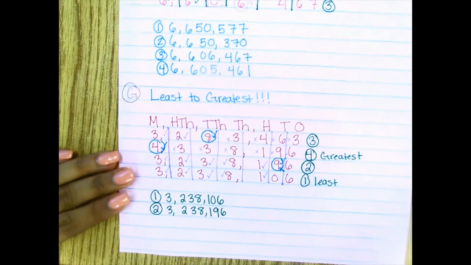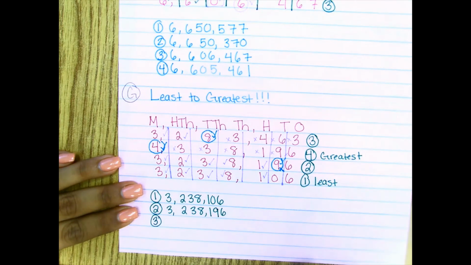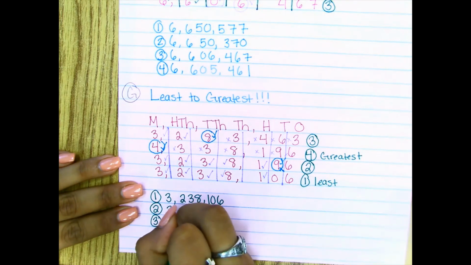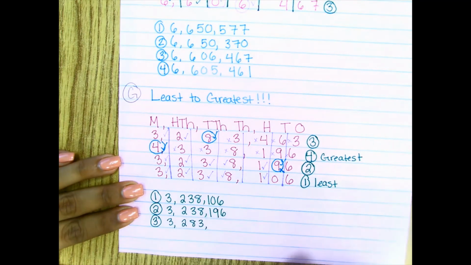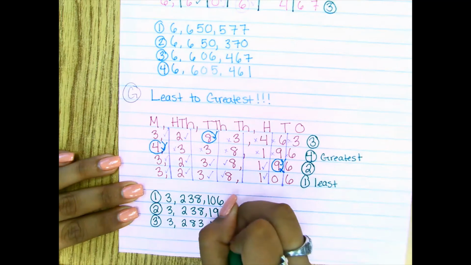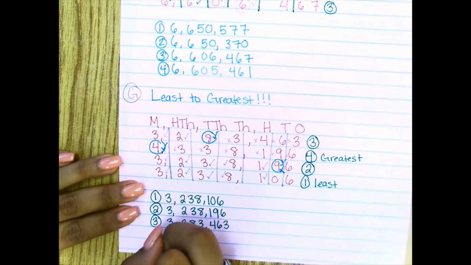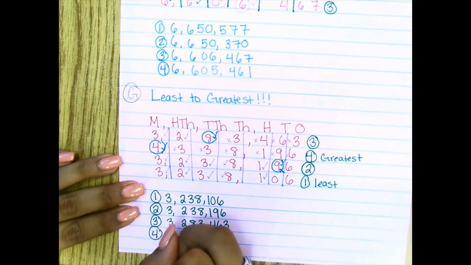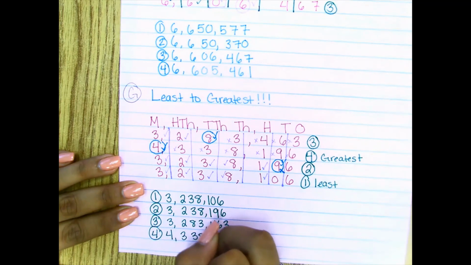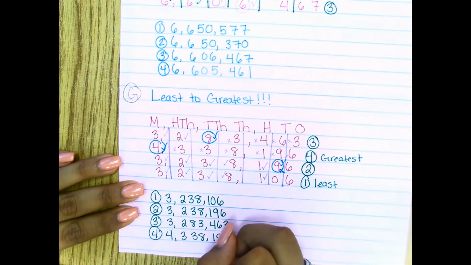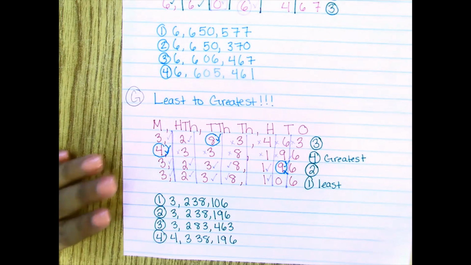My third is 3,283,463. Now my fourth, which should be my greatest, is 4,338,196. And that is G, and that is from least to greatest.